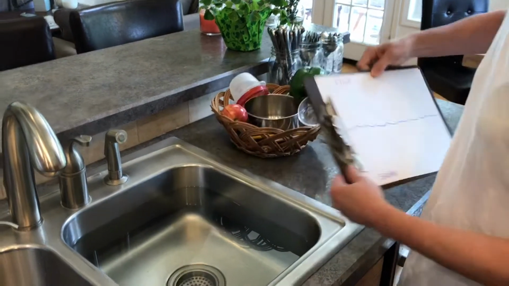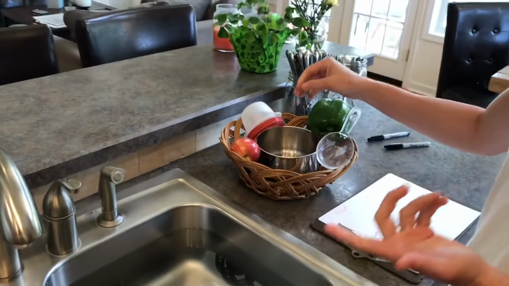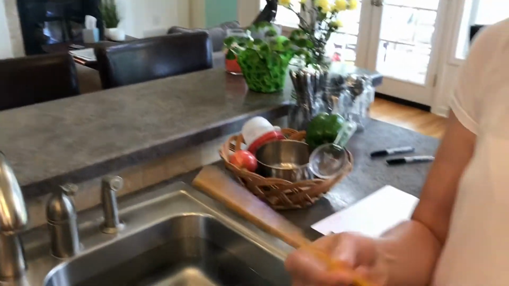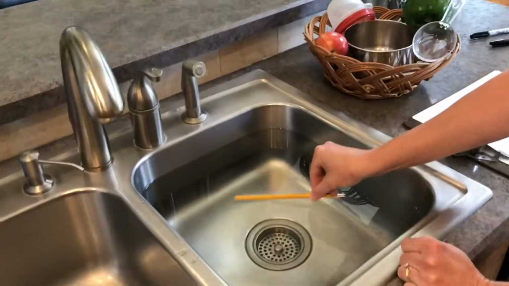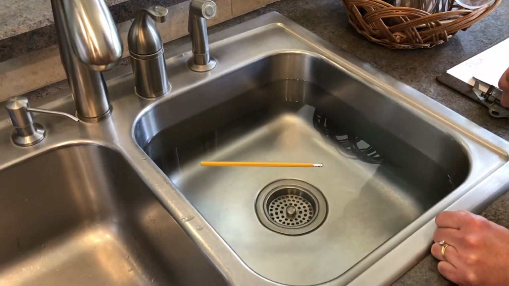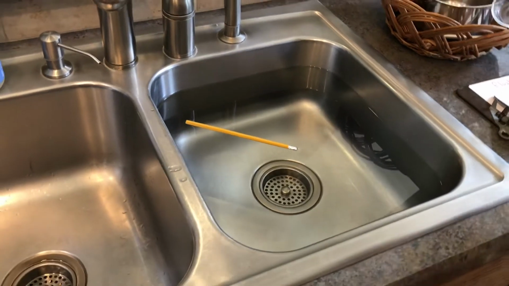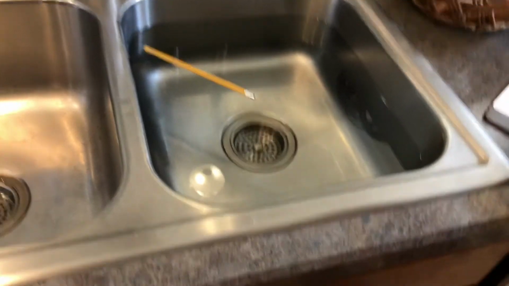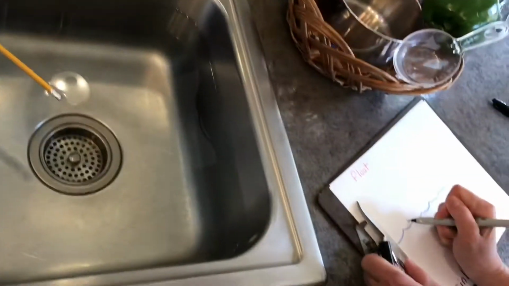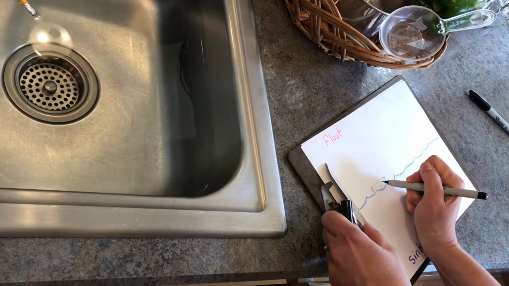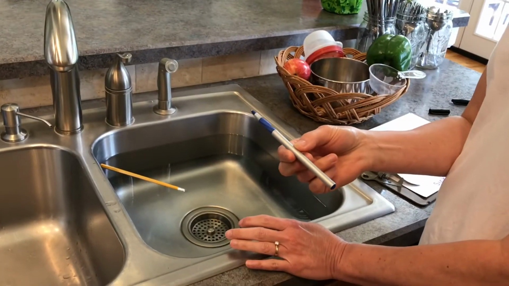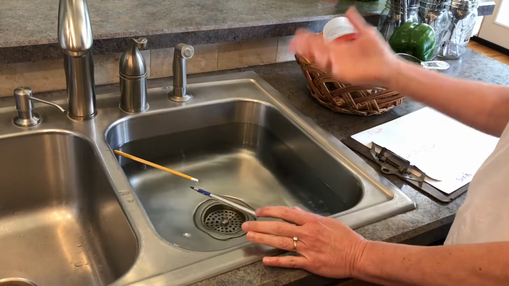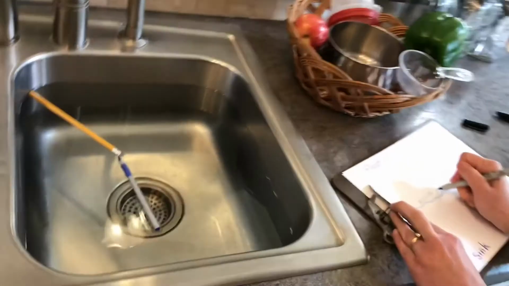So let's try some. All right, so let's start with my pencil. What do you think is going to happen if I put that pencil in the water? Let's put it in and see. Ooh, my pencil floated. So I'm going to go ahead and draw a pencil right here that's floating on my water. All right, so there's my pencil. Now what do you think is going to happen if I put the pen in the water? Do you think that one's going to sink or float? Let's see. That one floated also. So I'm going to put my pen on here.